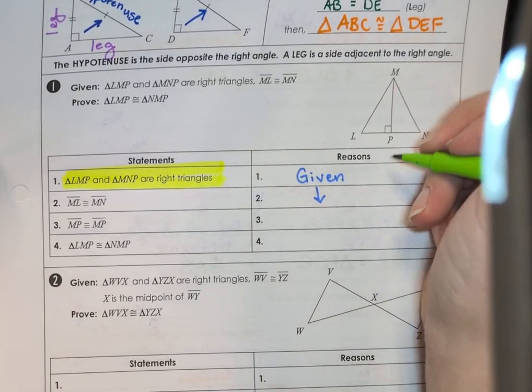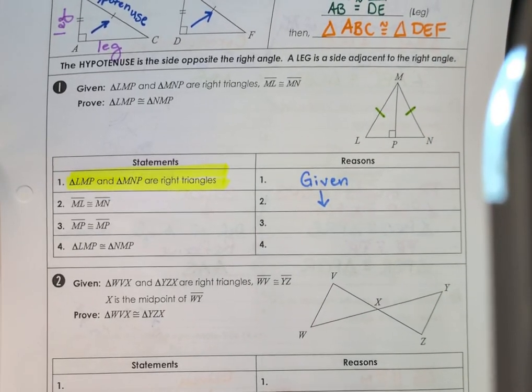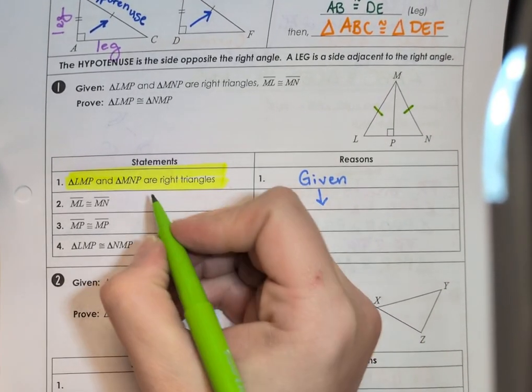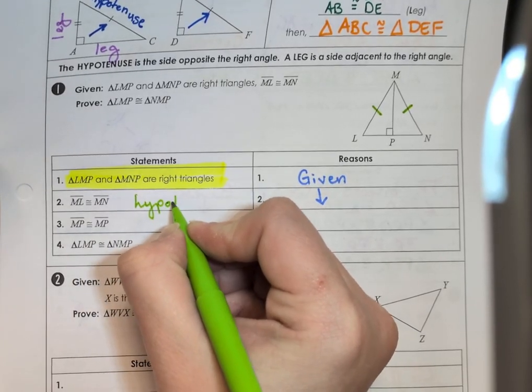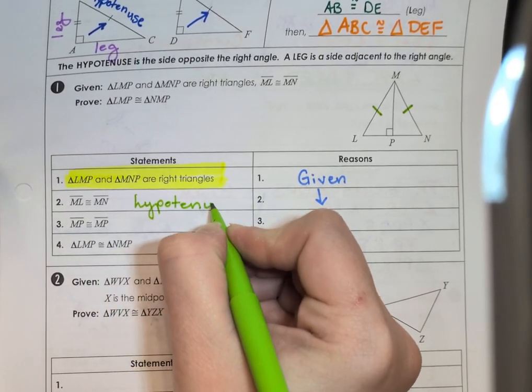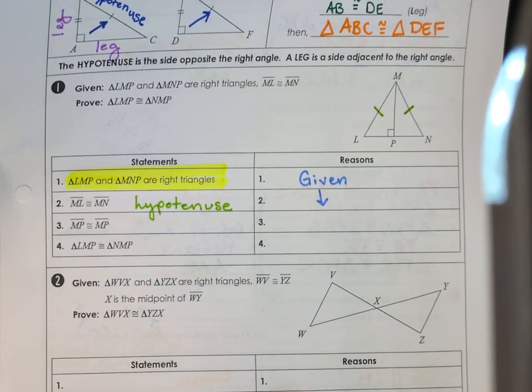Alright, the first given said that ML is congruent to MN. Is that the hypotenuse or the leg? Hypotenuse. Hypotenuse. I'm going to make you practice saying that. Hypotenuse.